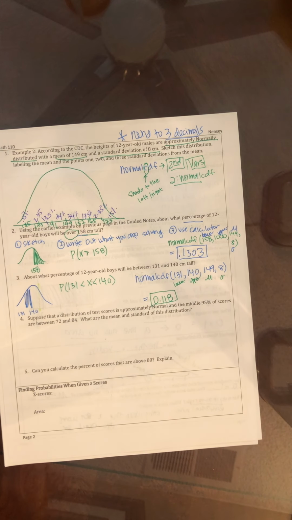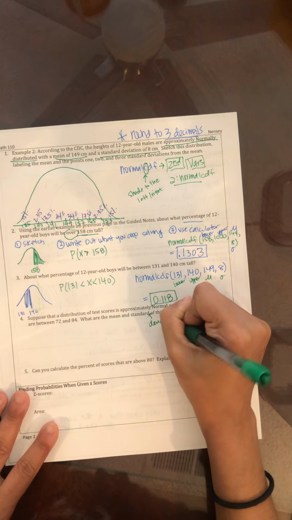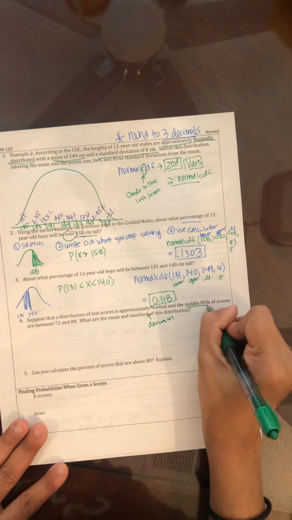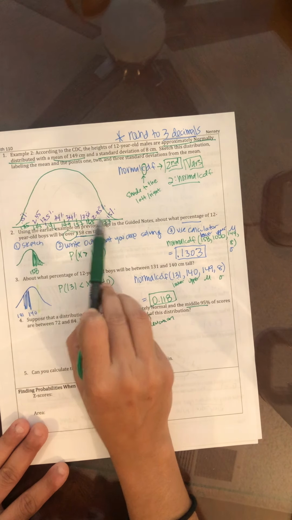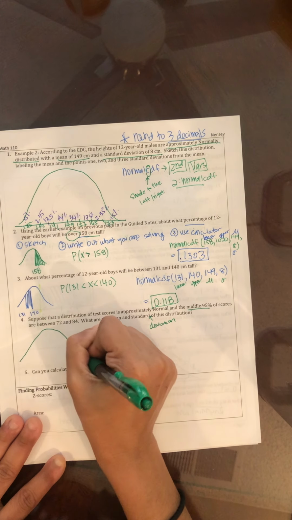All right, now this next question is actually a really cool question. It says, suppose that the distribution of test scores is approximately normal, and the middle 95% of test scores are between 72 and 84. What are the mean and standard deviation of this distribution? Okay, so I'm going to draw a picture out. And now if you remember your percentages, 95 is the 2 standard deviations above and below. So I'm going to draw a small picture.